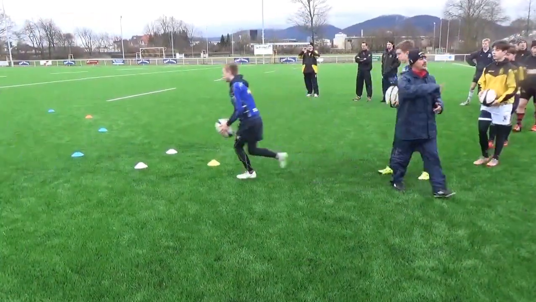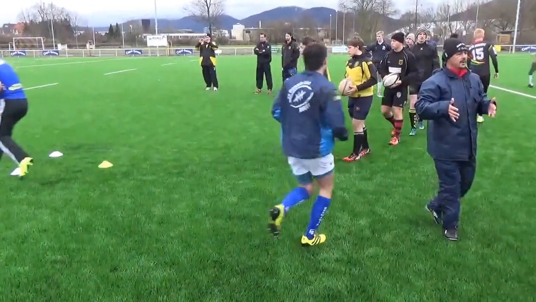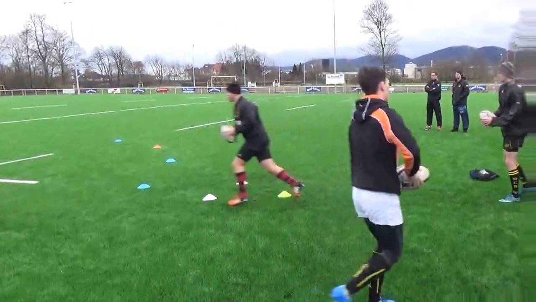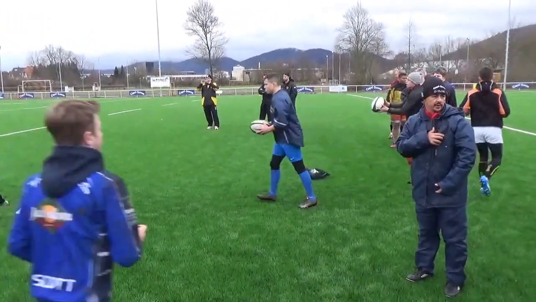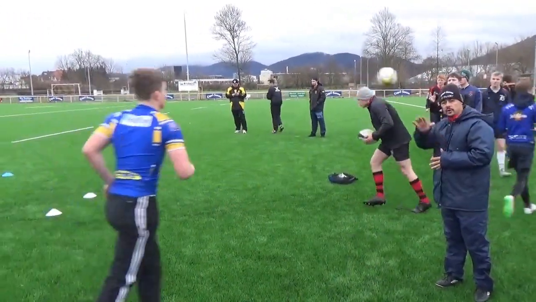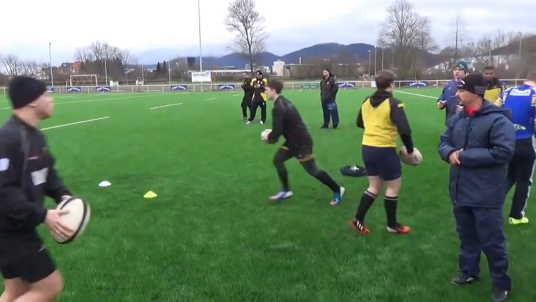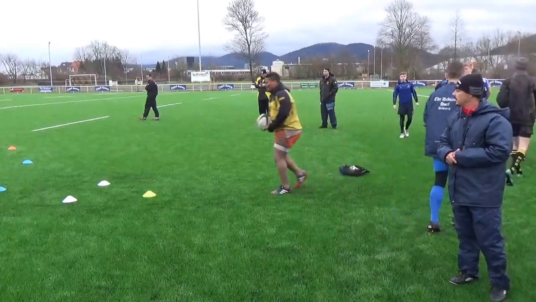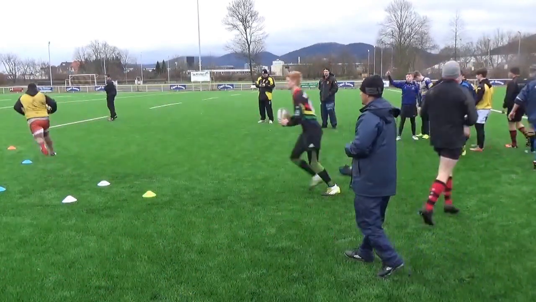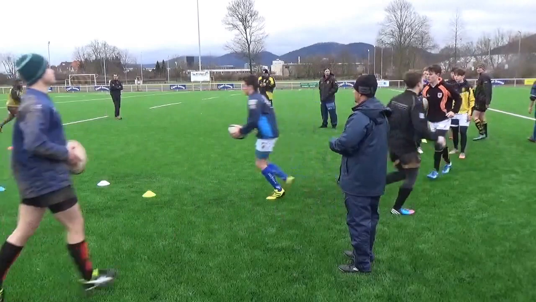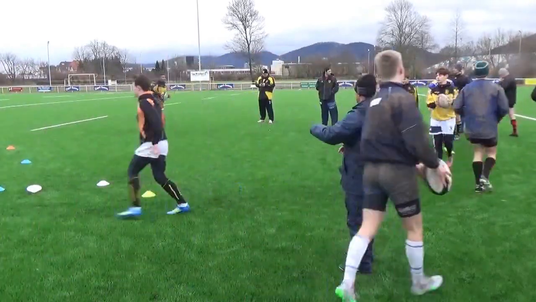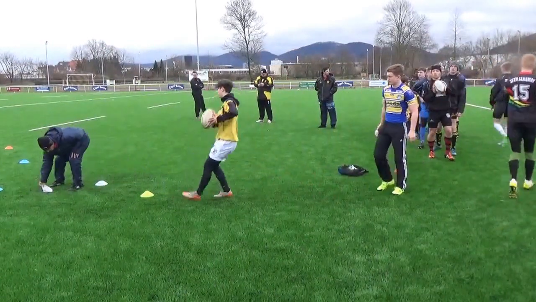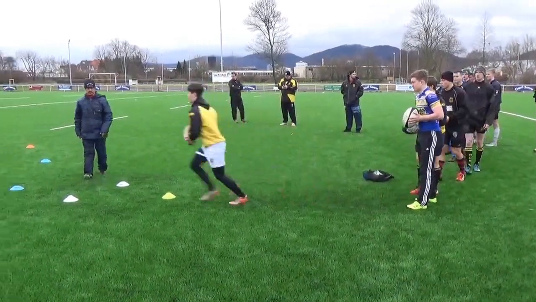The reason why I don't want them to do angles is so that they understand that you can't just come in at a 45-degree and keep going in the same direction. They've got to get the guy square on, turn his shoulders, and then go to the opposite side. Ball in 2 hands. You always want the ball in 2 hands.